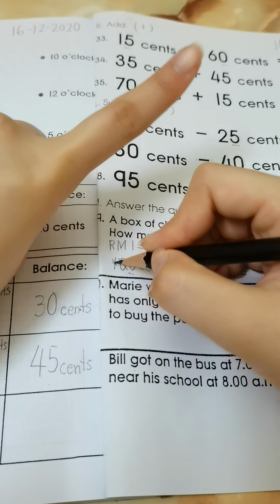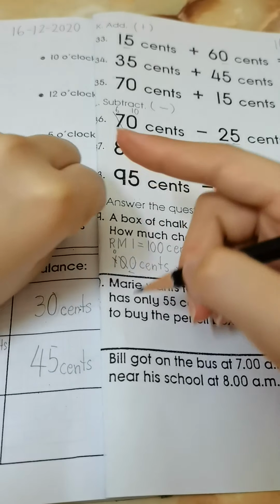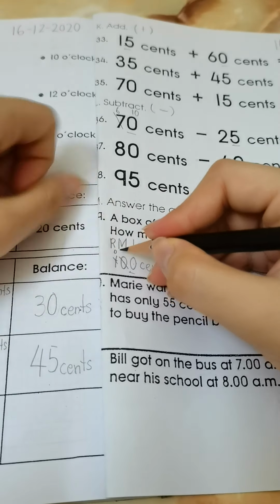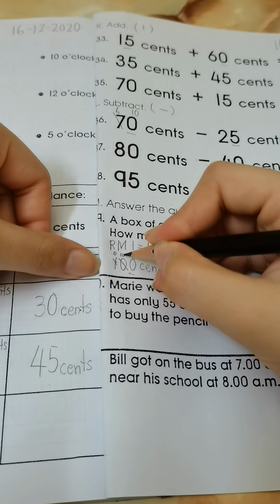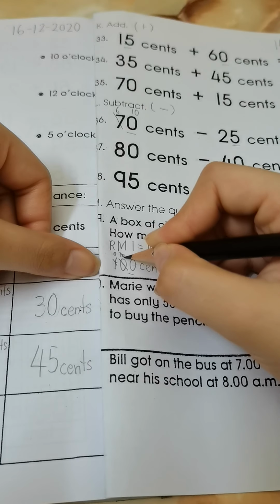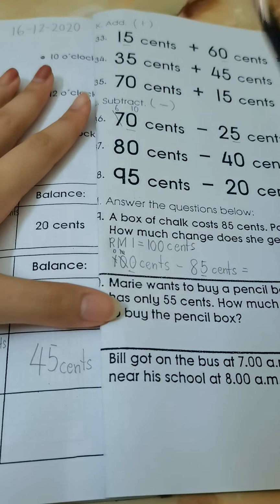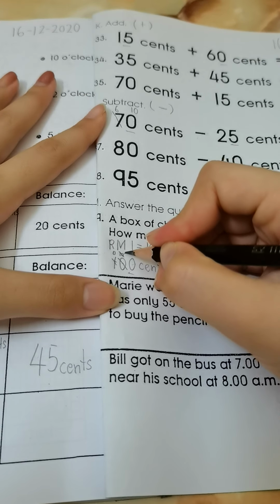His friend got 1, then gives him 1. Left 0, write down 0. Then he has 10, he gives me 1, left 9. So write down 9.